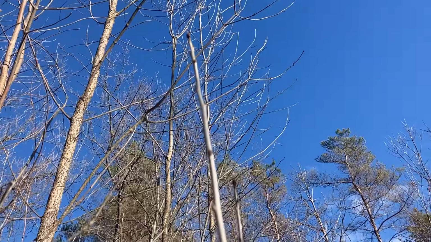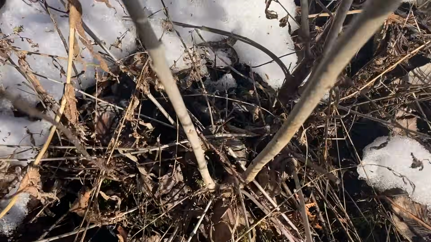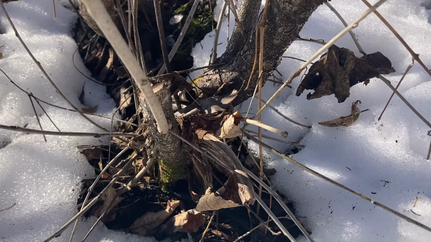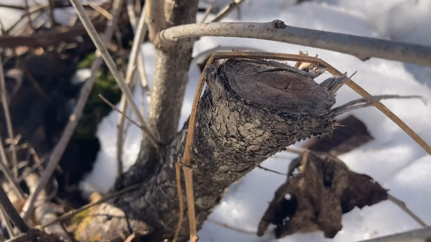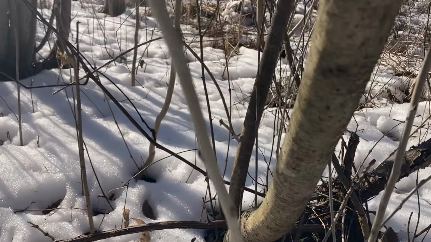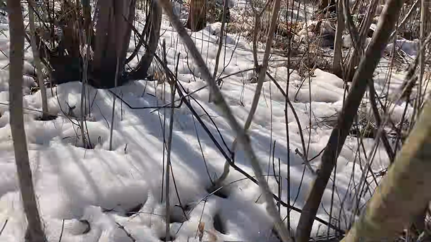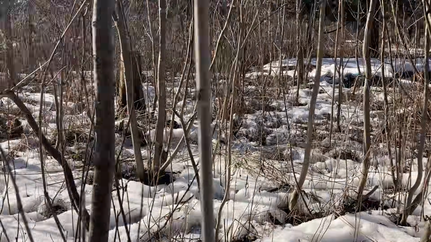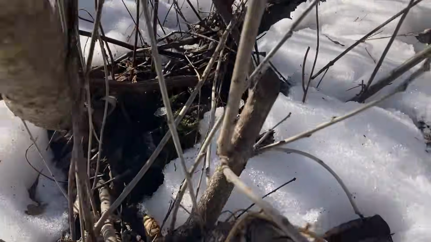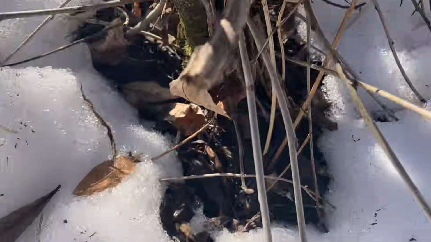This would have been cut last winter. Look at this little cluster of buckthorn here. You can see the original tree that was cut right here, and you can see some of the shoots growing up there. There's another one there. One season's growth. But you can also look at here.